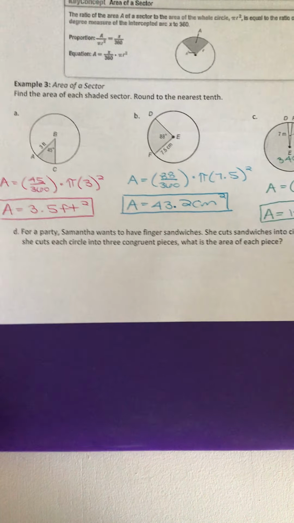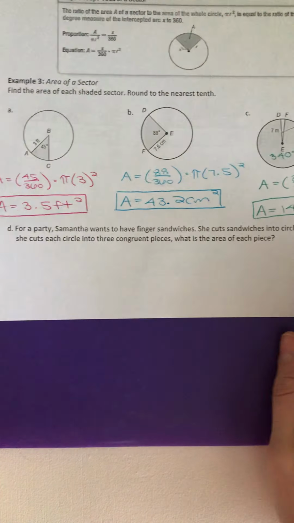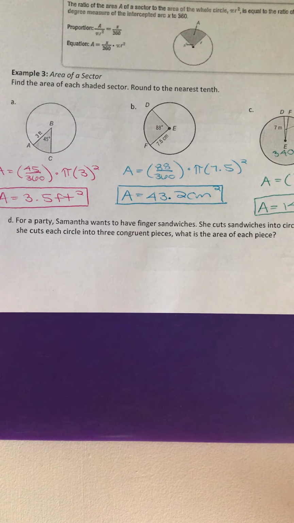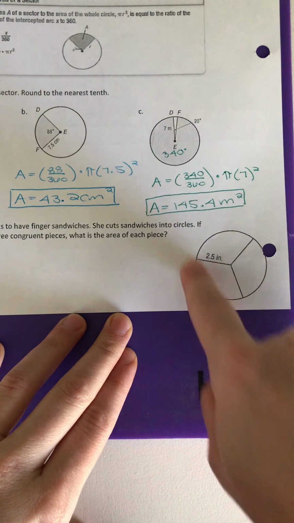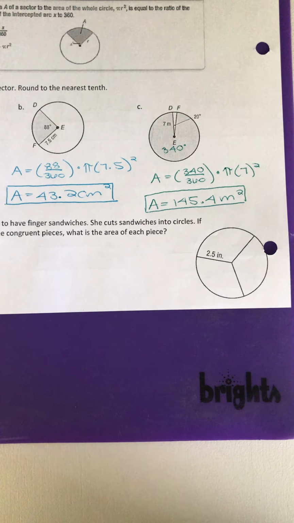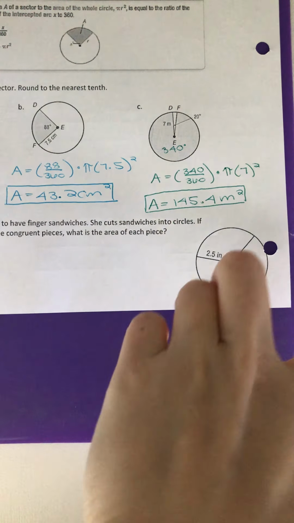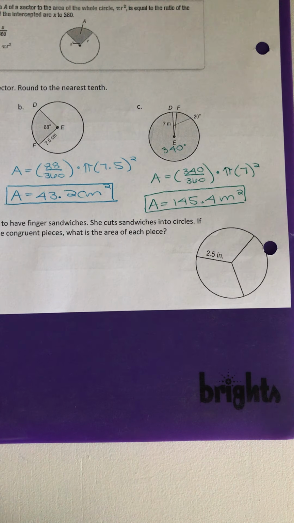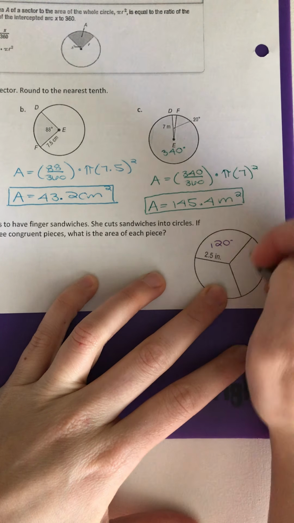All right, last problem. For a party, Samantha wants to have finger sandwiches. She cuts sandwiches into circles. If she cuts each circle into 3 congruent pieces, what is the area of each piece? If the entire thing is 360, think about a pizza. If there are 8 slices in a pizza and you want to find the measurement, you would take 360 and divide it by 8. Here we're going to take 360 and divide it by 3. Do you know what the answer is? It's going to be 120. So each section is going to be 120 degrees.